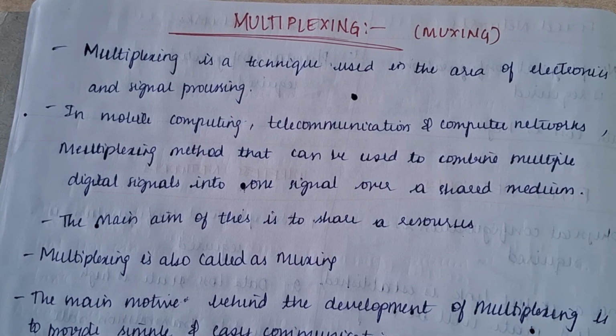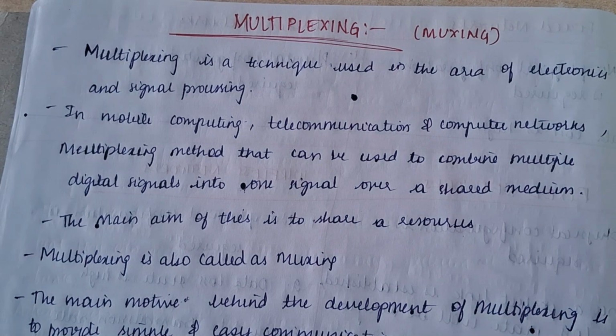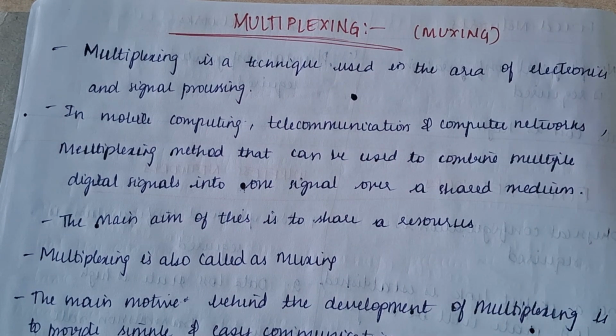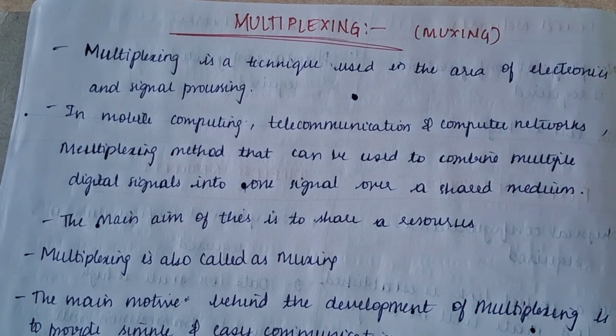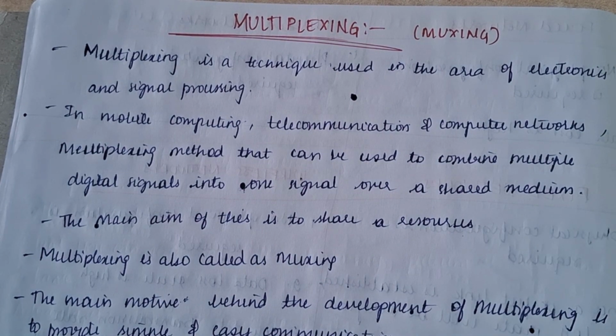In the previous video we discussed a few differences between wired fixed networks and wireless networks. Coming into this video, we will be discussing what multiplexing is, what the classifications of multiplexing are, what the aim of multiplexing is, why it has been introduced, and what it is also called. These are the things we will be discussing.